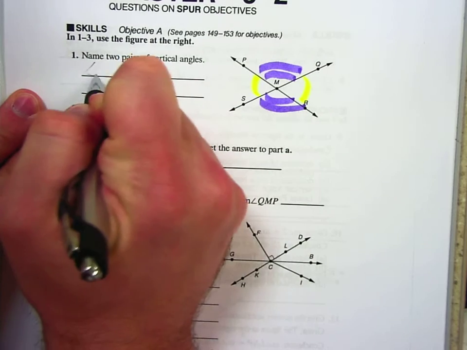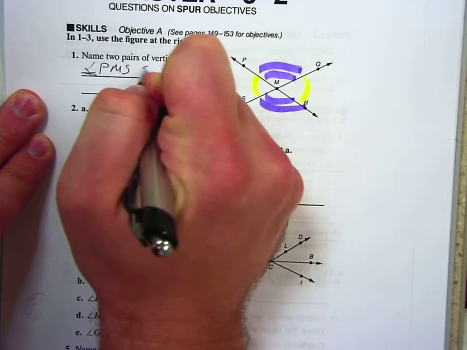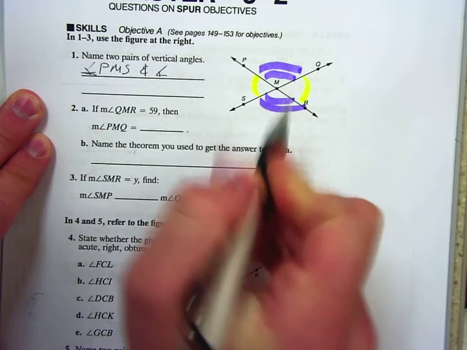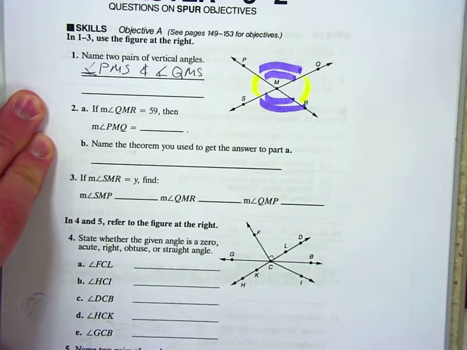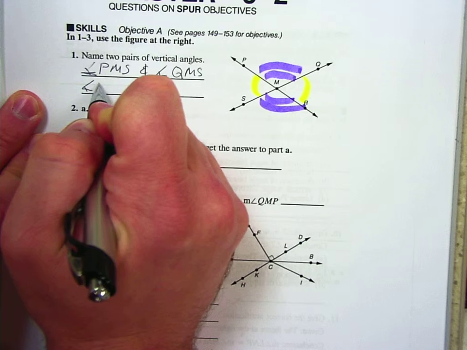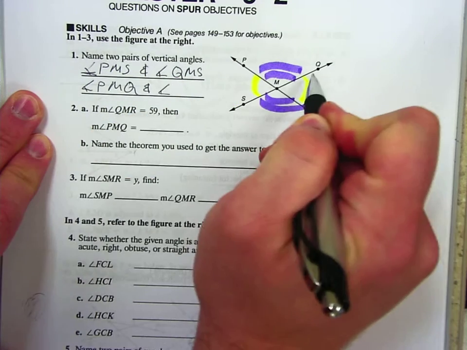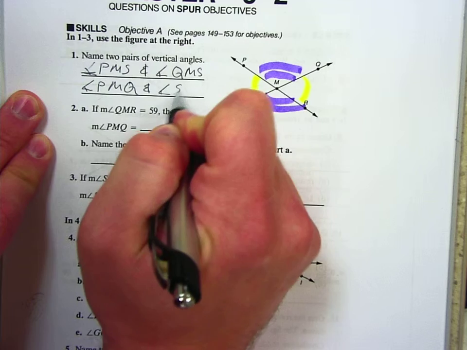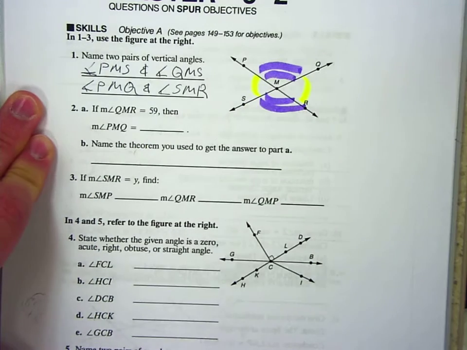The angle PMS and angle QMS, they're a pair of vertical angles. And then we can go with the purple ones. Angle PMQ and angle SMR. Those are also vertical angles.